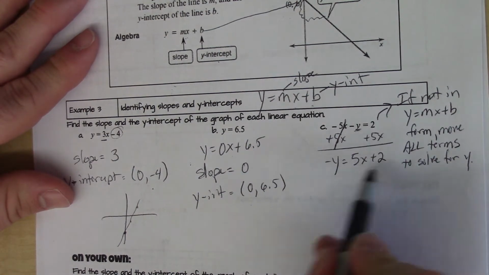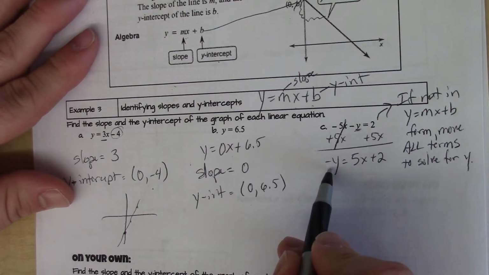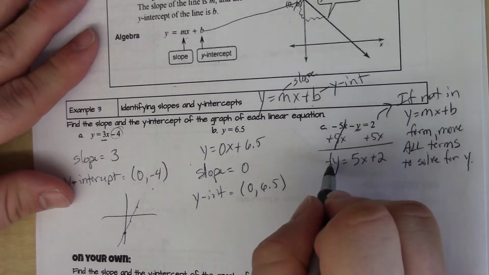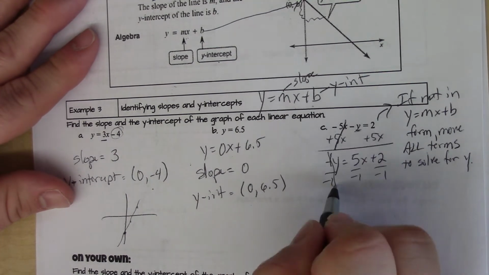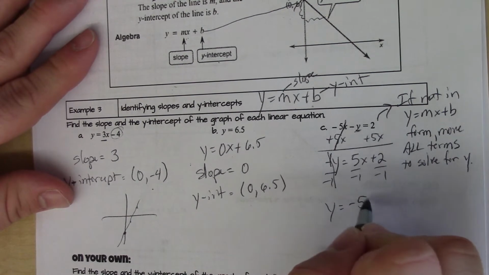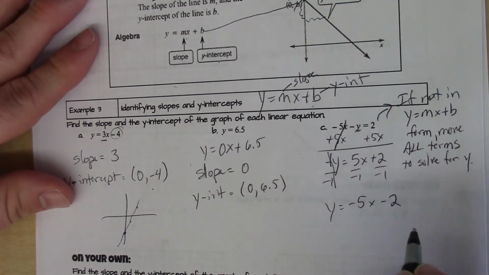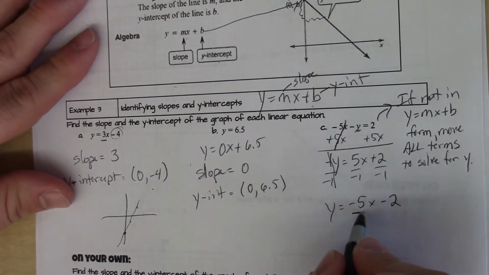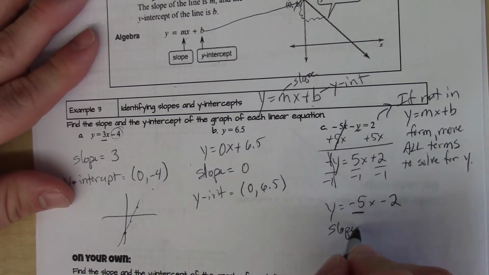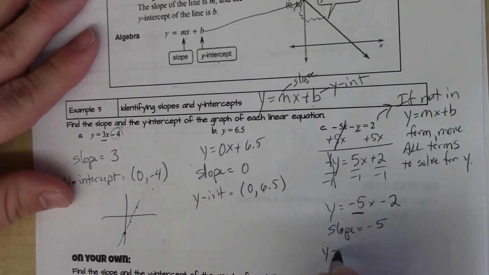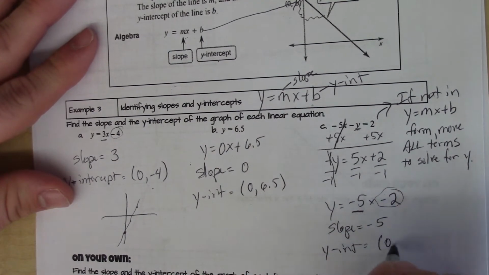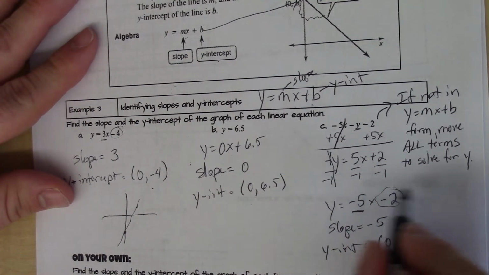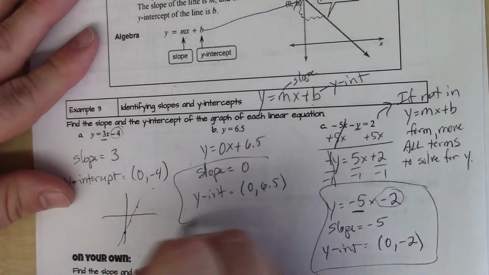Now that's mx plus b, except this is a negative y. That's kind of like a negative 1 right there. So we just divide everything by negative 1. Those will cancel. Y is negative 5x minus 2. Well, now it's in that form where this number is my slope, negative 5, and my y-intercept is, again, this number out here, 0, comma, -2. Okay? And that's how you do these problems.